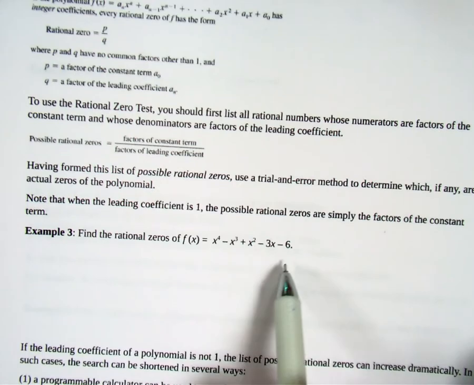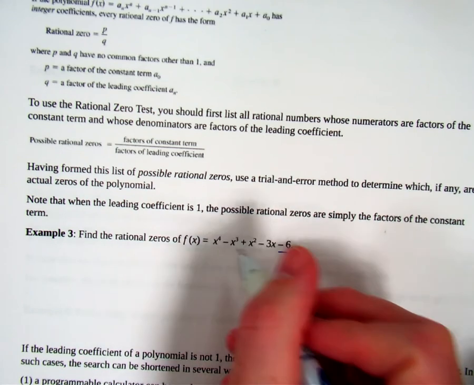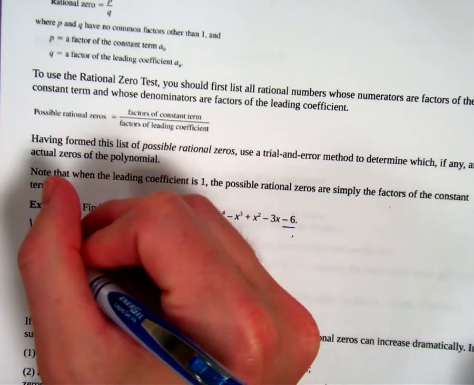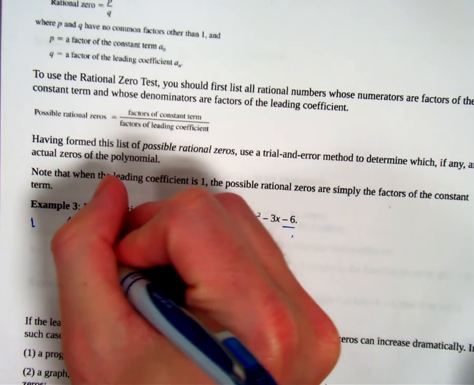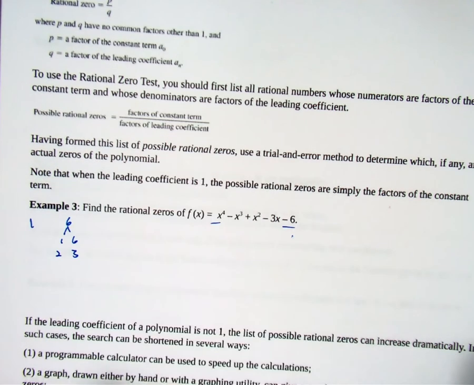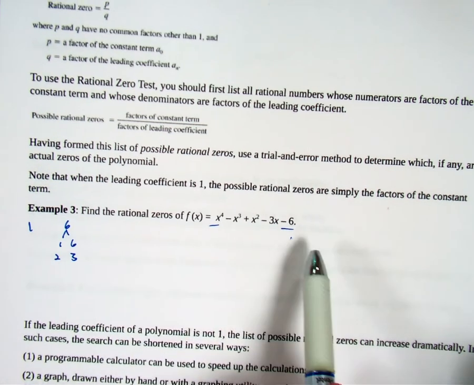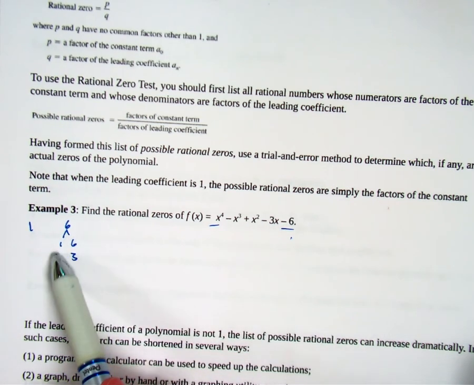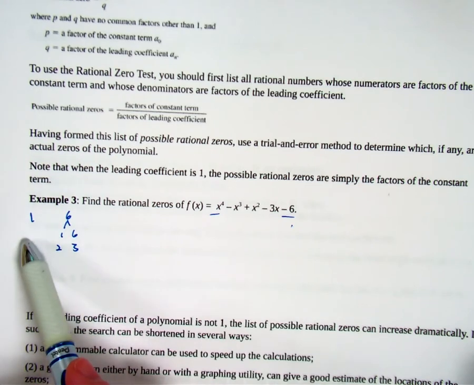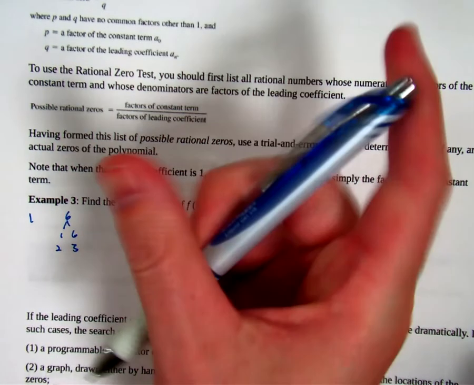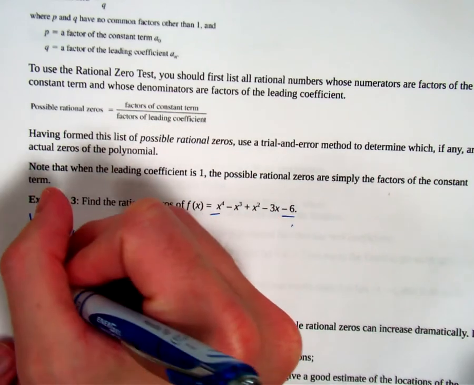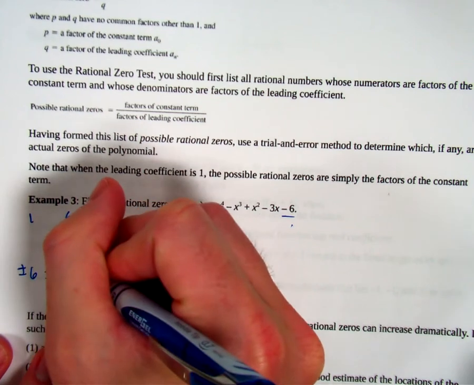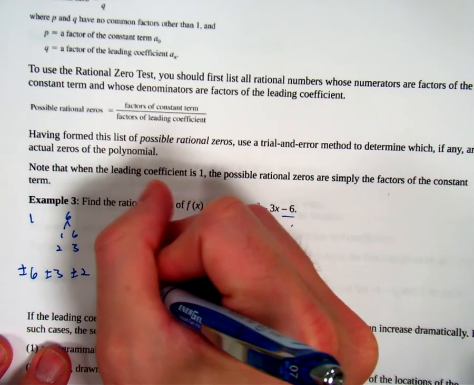So, we've got 6 is our back number, and we've got 1 for the front number. So 1 can only be 1. 6 could be 1 times 6, 2 times 3. So our possible rational roots are all the factors of this back number divided by all the factors of the front number. Well, it's a 1 in the front, so that makes it really nice. And these are all plus minus. So we're looking for plus or minus 6, plus or minus 3, plus or minus 2, plus or minus 1.